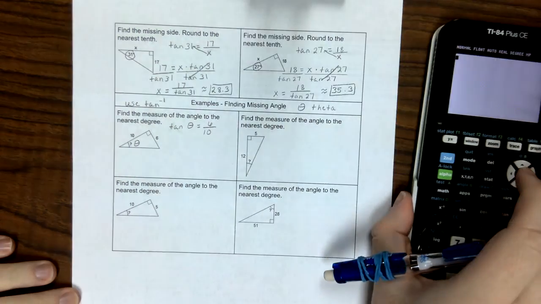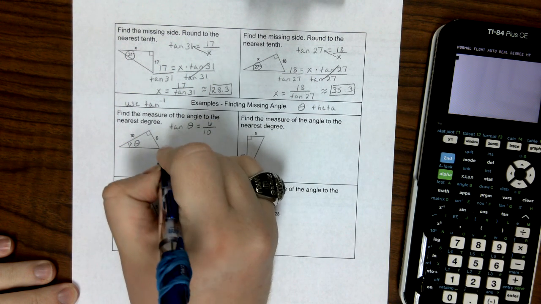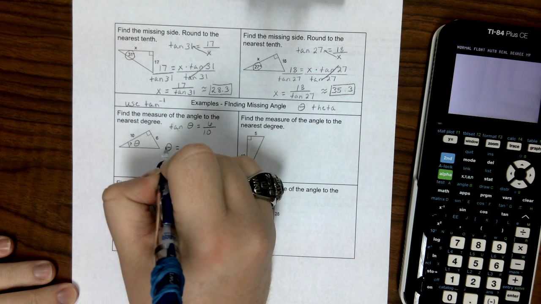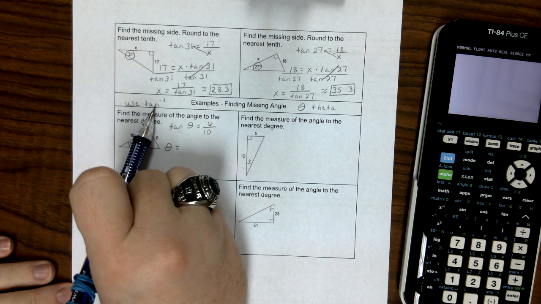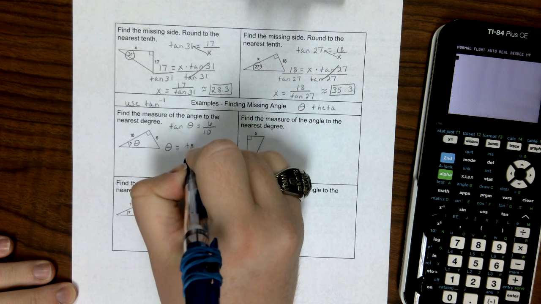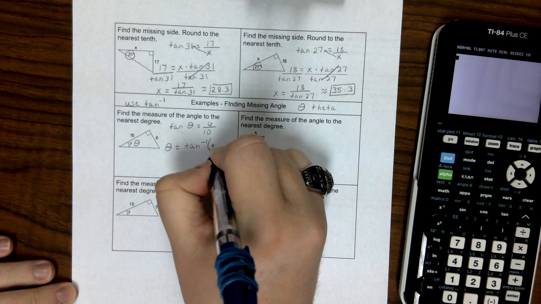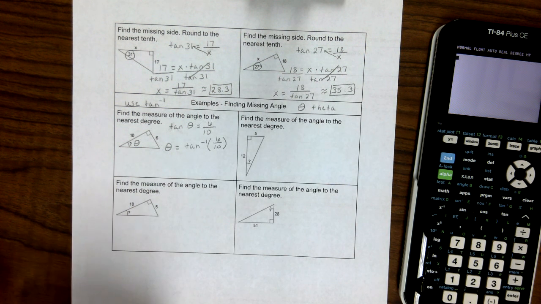Here's how I think of writing it. I know that I'm going to make tangent go away, so I'm just going to drop it and put theta equals. To make it go away, I'm having to use this, so I'm going to put tangent inverse on the other side, and then my fraction after it.